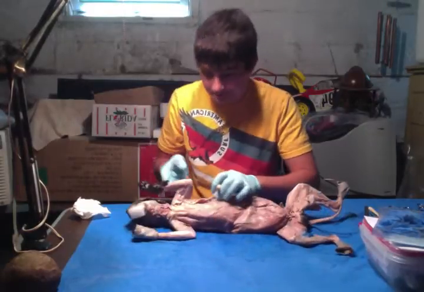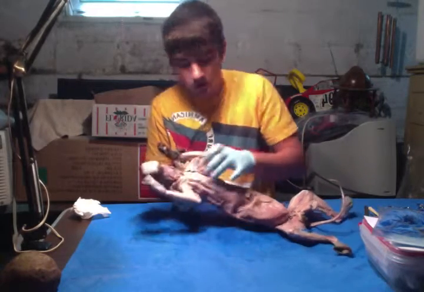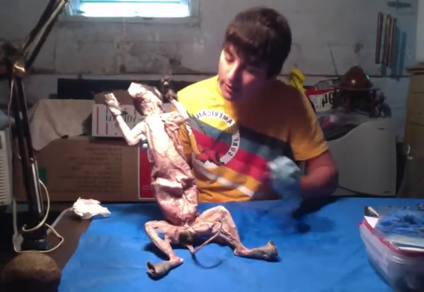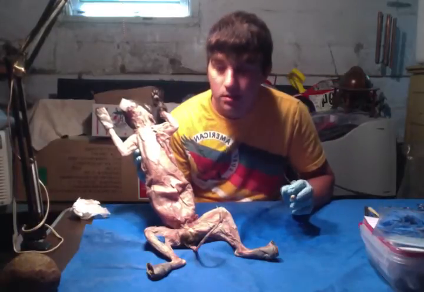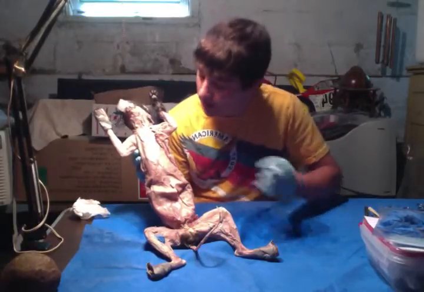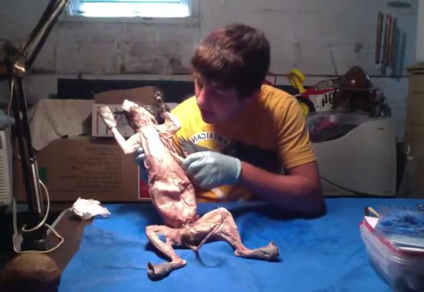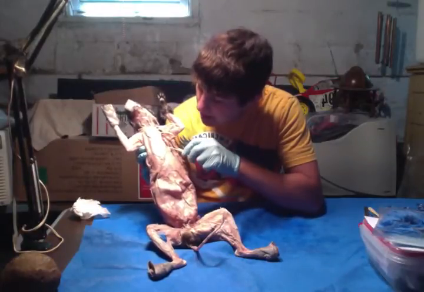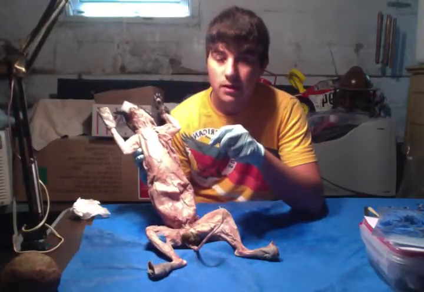And then right in here we have your scalenes, which elevate ribs 1 and 2, and they flex and rotate the neck. And then we have your serratus ventralis in here, right there. And then right there is your subscapularis, which for the humerus is the medial rotator, and it also holds the humerus in the glenoid cavity.